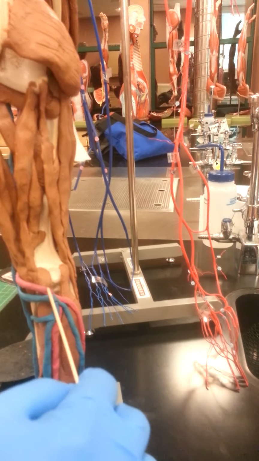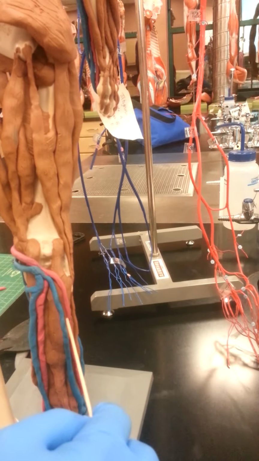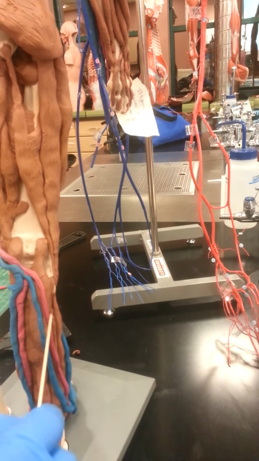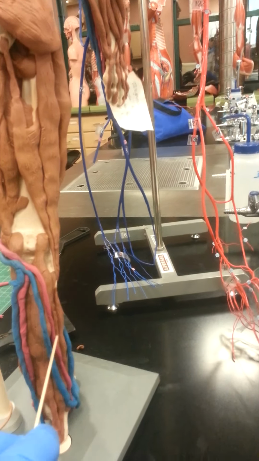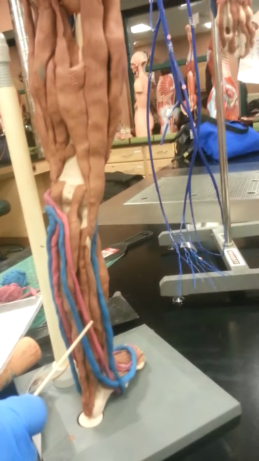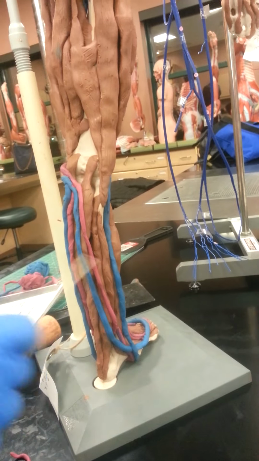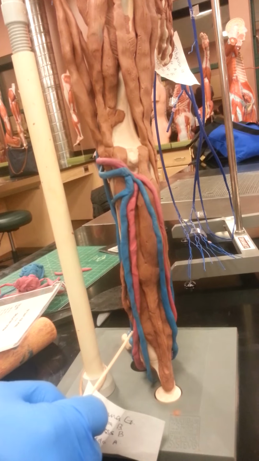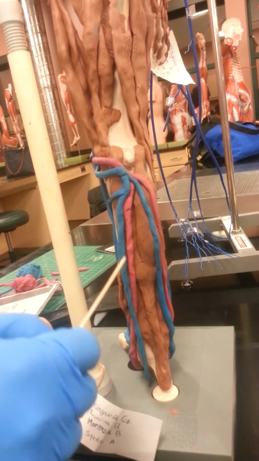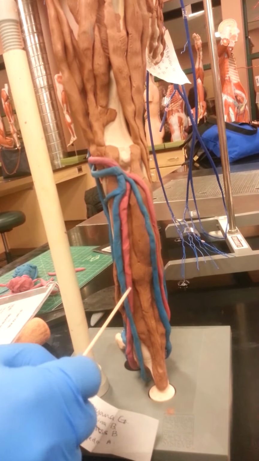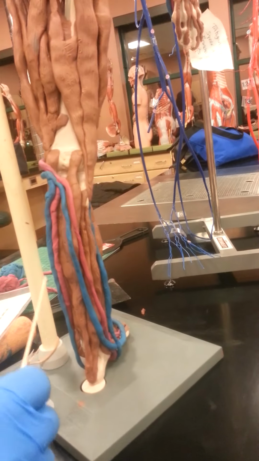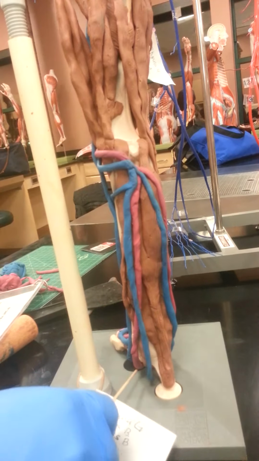And the popliteal divides in two main branches. The lateral branch, which is this, is considered the fibular artery, and the medial branch, which is this one here, running down, is considered the posterior tibial artery. And the posterior tibial artery forms the plantar arch.